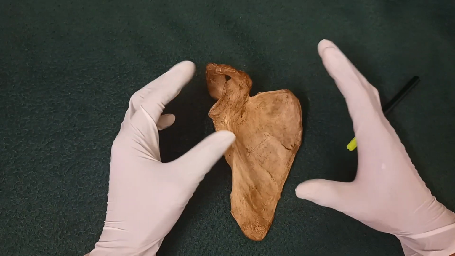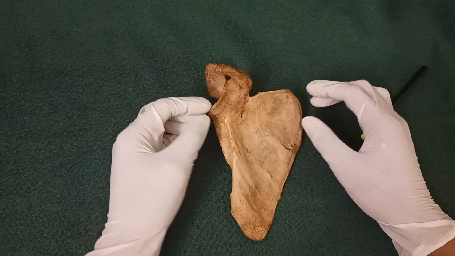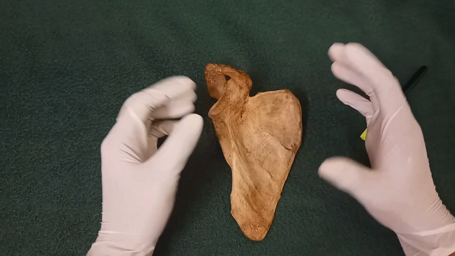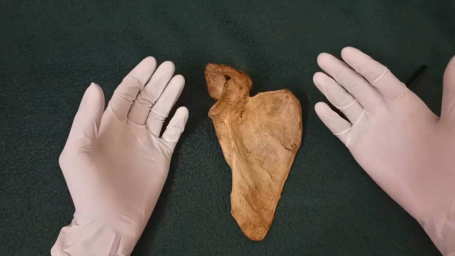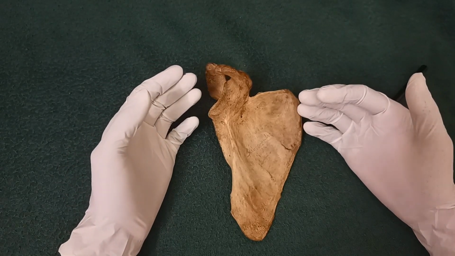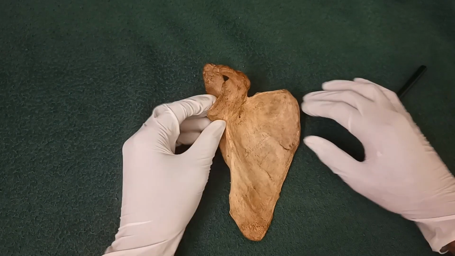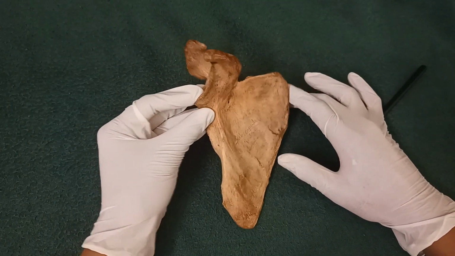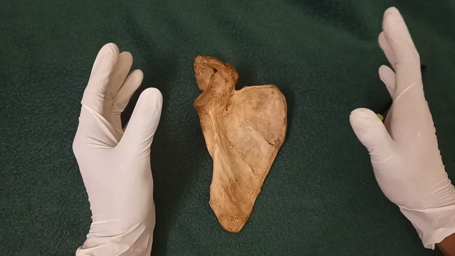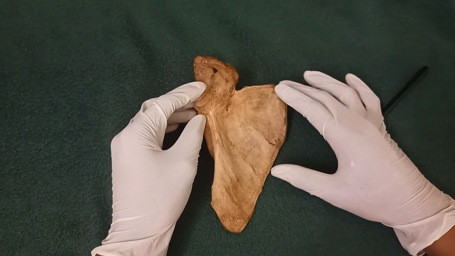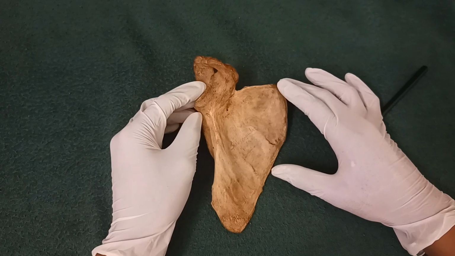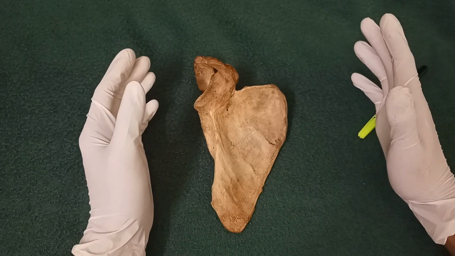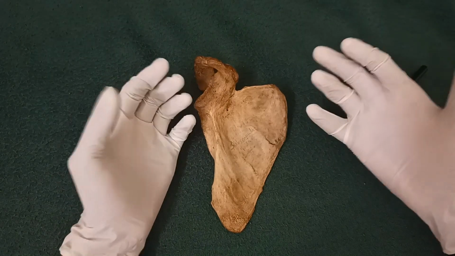So scapula is a flat triangular shaped bone located on the posterolateral aspect of the body, and it is somewhat transparent. That is, it can allow the light to pass through it. It is also called as the shoulder blade, and scapula along with clavicle forms the pectoral girdle.